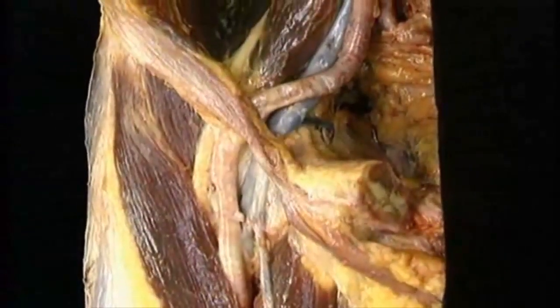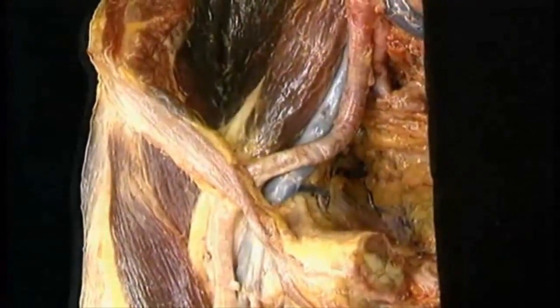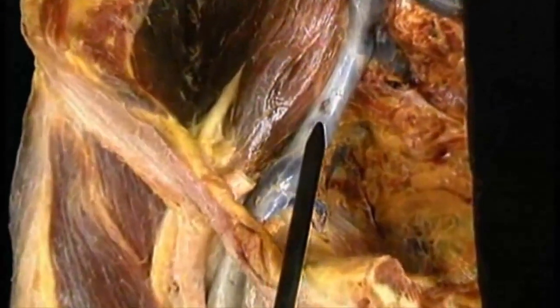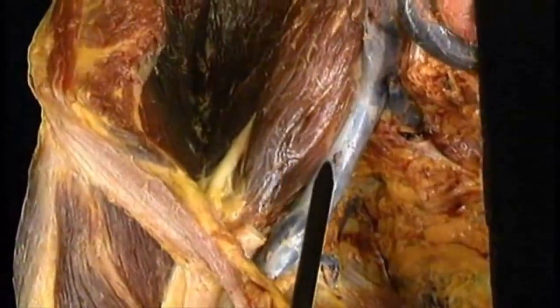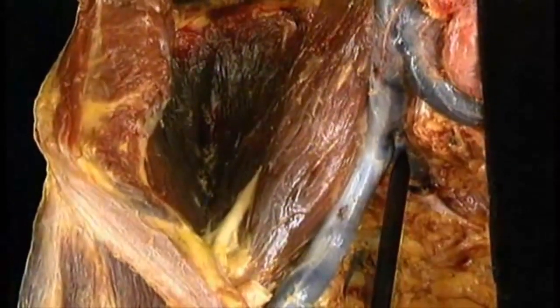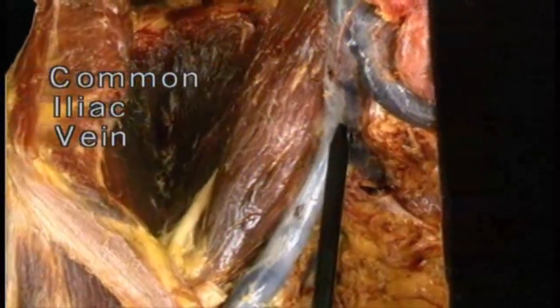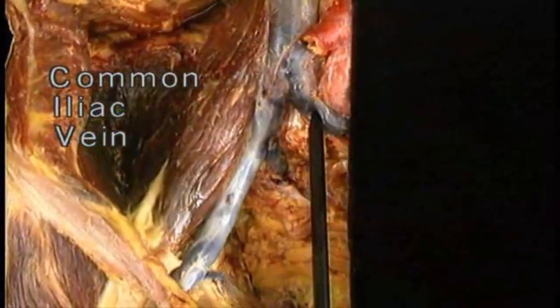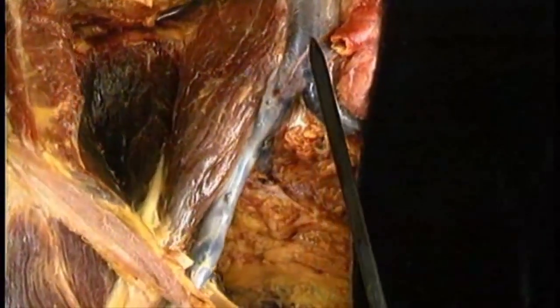To see where it goes, we'll remove the artery. This muscle is the psoas major. The external iliac vein is joined by the internal iliac vein to form the common iliac vein. The right and left common iliac veins join in the midline to form the inferior vena cava.